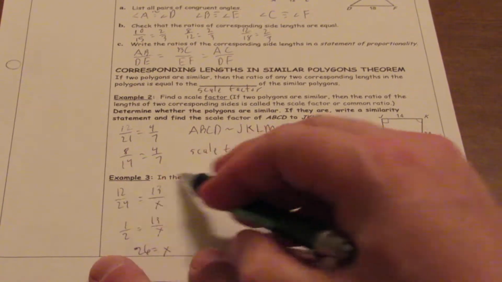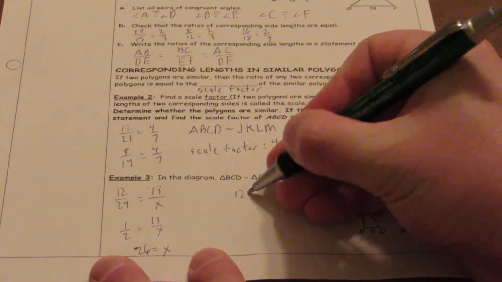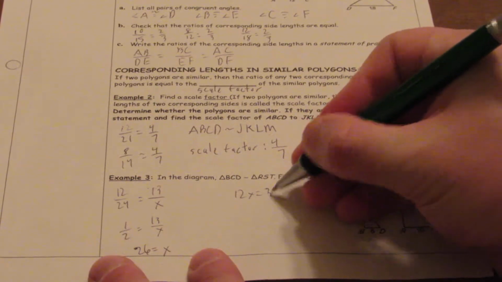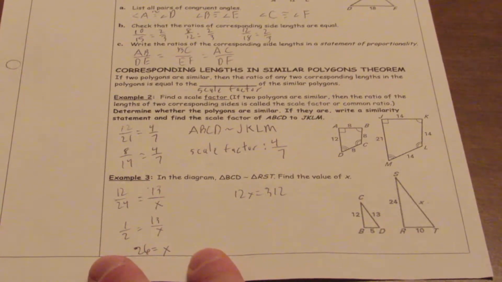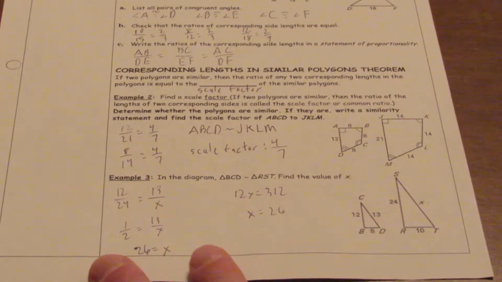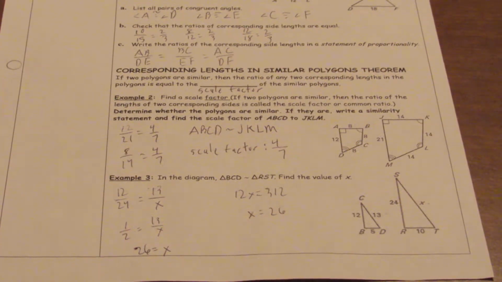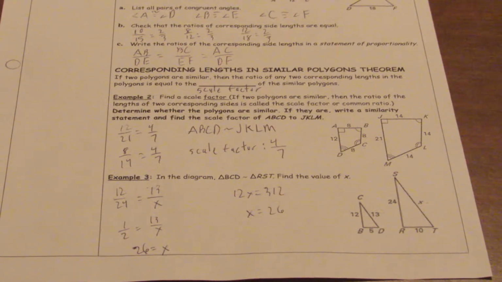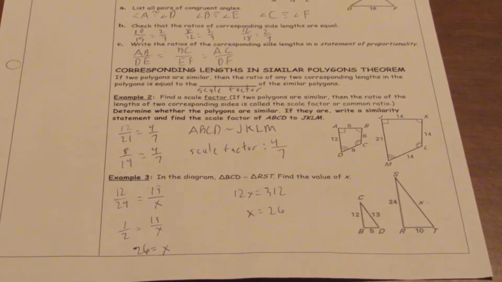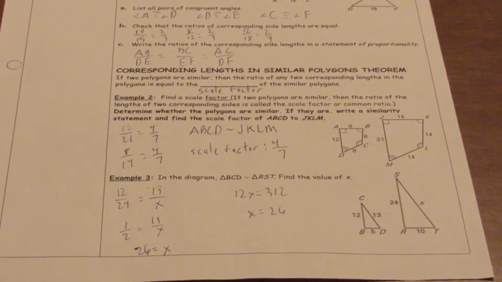Whereas if I'm doing this here, when I cross multiply, 12X is easy. 24 times 13, I probably have to plug into my calculator to get that, that's 312. And then I divide and I get X equals 26 again. So if I reduce it ahead of time, one, that gives me my scale factor, which I don't ask you for in this problem, but a lot of them will. But two, it makes my math easier. So that's something to consider as you're doing it.